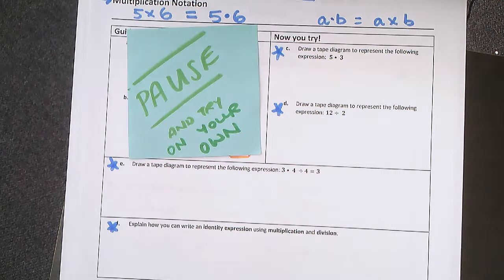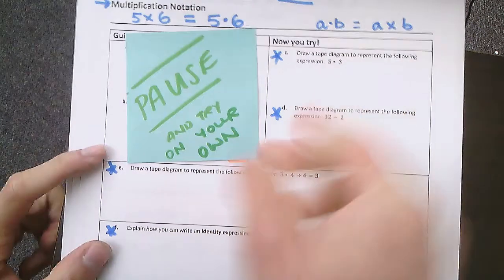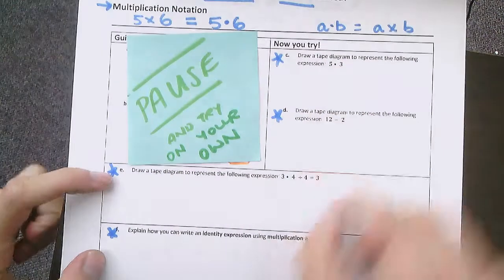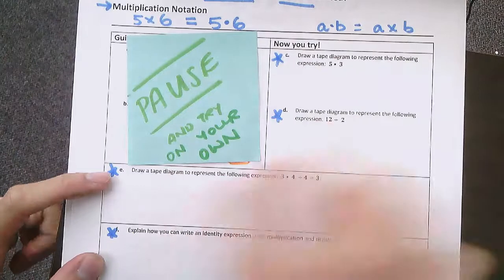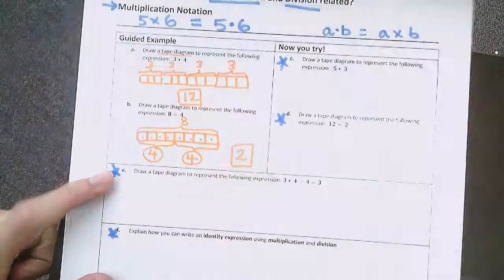And now you are resuming the video after you tried these 4. So remember, I should see something on each of these 4 problems before you continue the video.